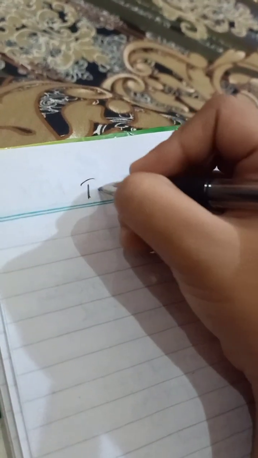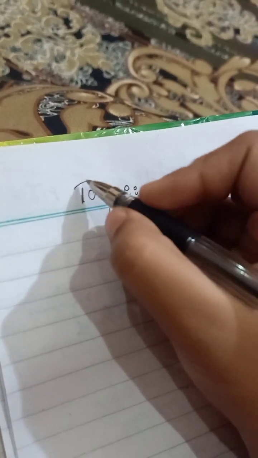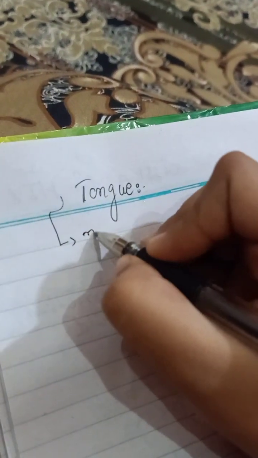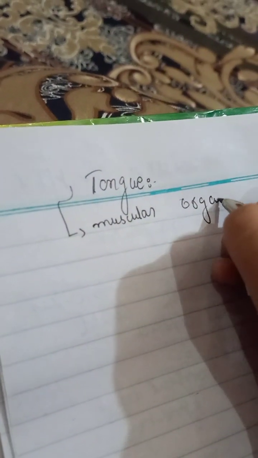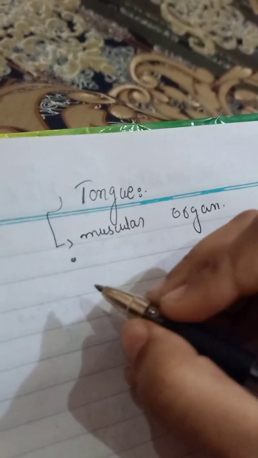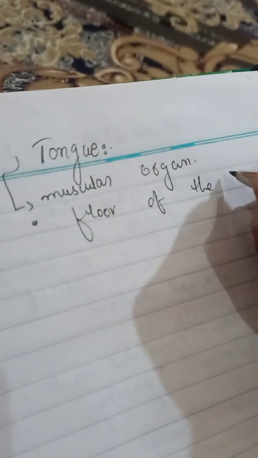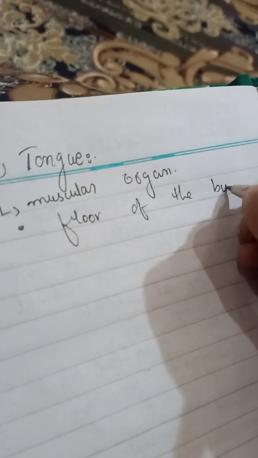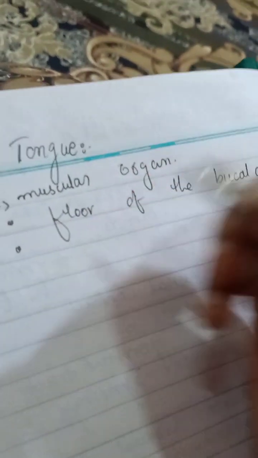Okay, so we were done with the detailed lecture of teeth. Now let's move toward the tongue, which is present in the oral cavity. So first of all, what is tongue? Tongue is a muscular organ, okay, and tongue is the floor of the buccal cavity or the oral cavity, okay.